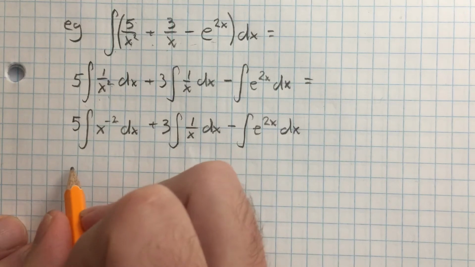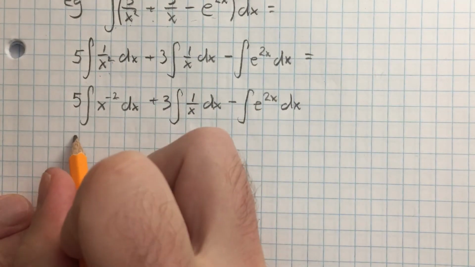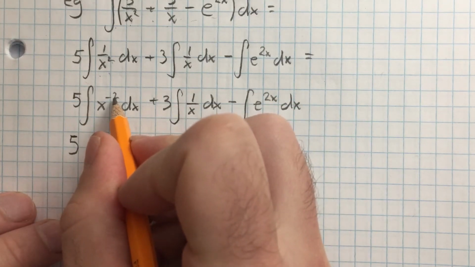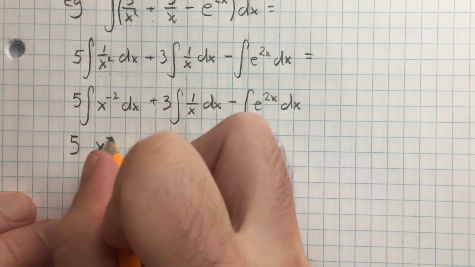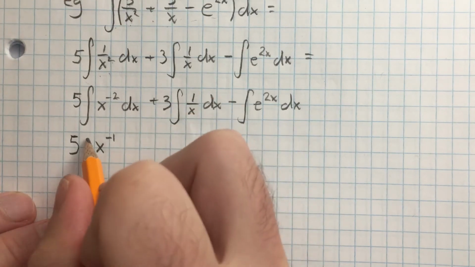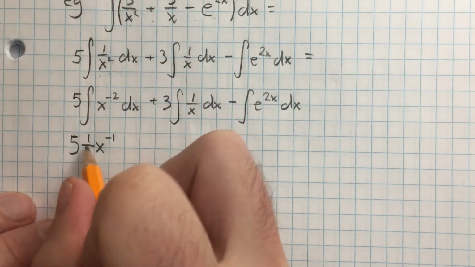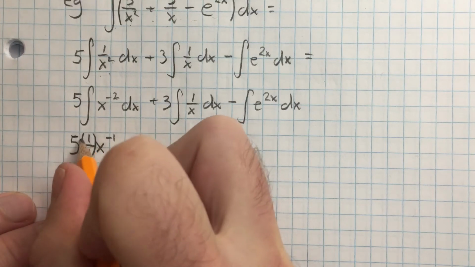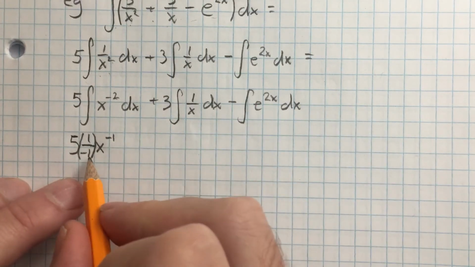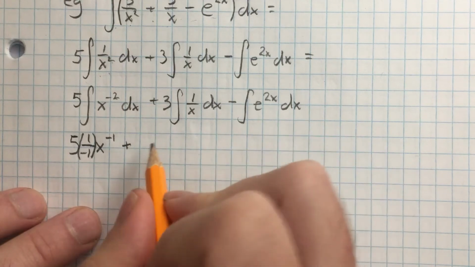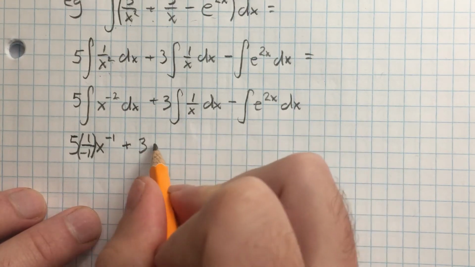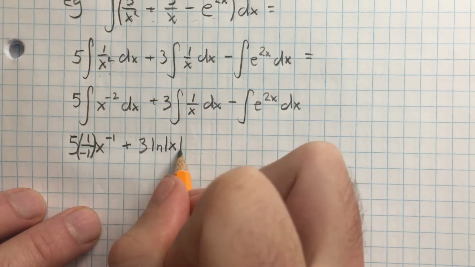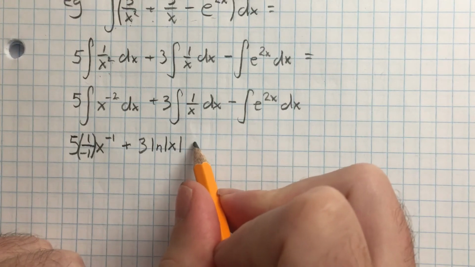All right, going back to here, take care of the easier ones first. We'll have 5. The power has to go up by 1, so I now get x to the negative 1, and I'm going to multiply by the reciprocal of that. That's what I've always been doing. I didn't say it that way before, but you're just multiplying by the reciprocal. Which of course is just negative 1, but I just want to write it in the formulaic way to illustrate that. All right, so now you have 3. This was a rule that you should just memorize cold, and that is, it's the natural log of the absolute value of x. And over here, I'm going to think a little bit.